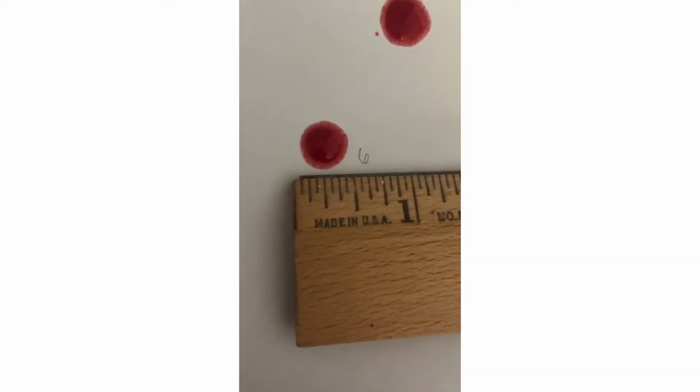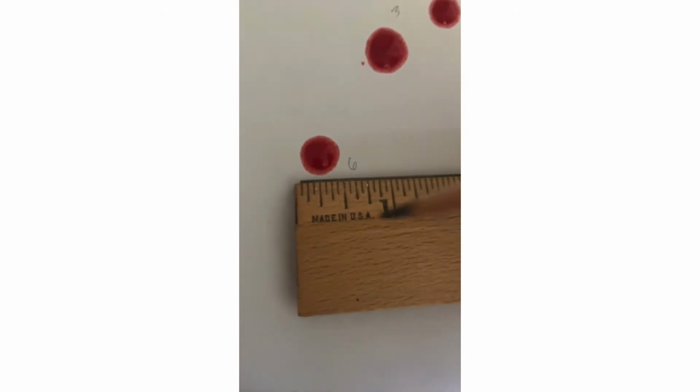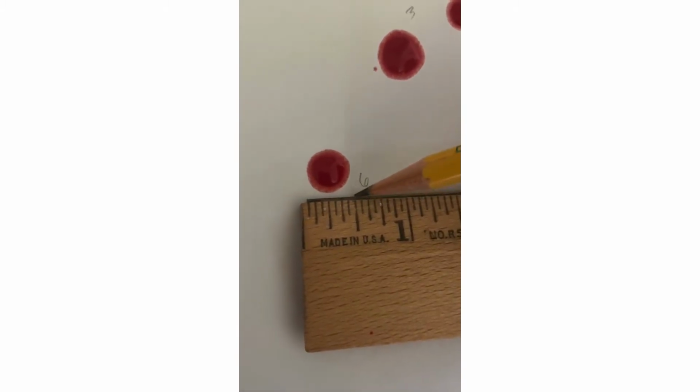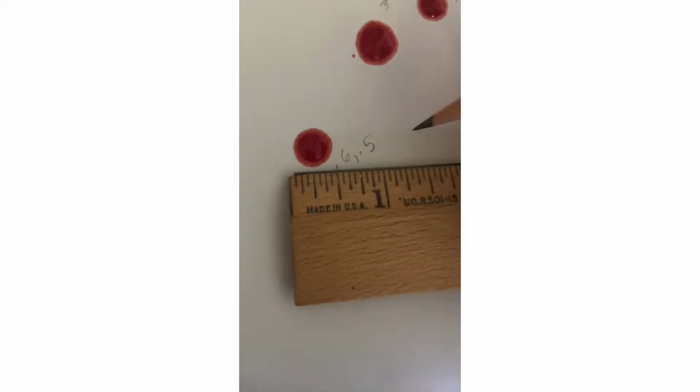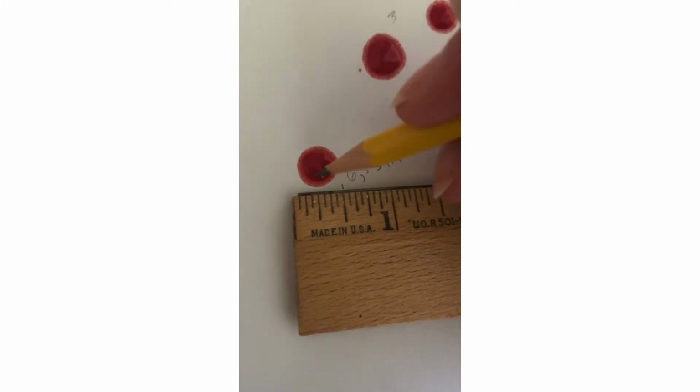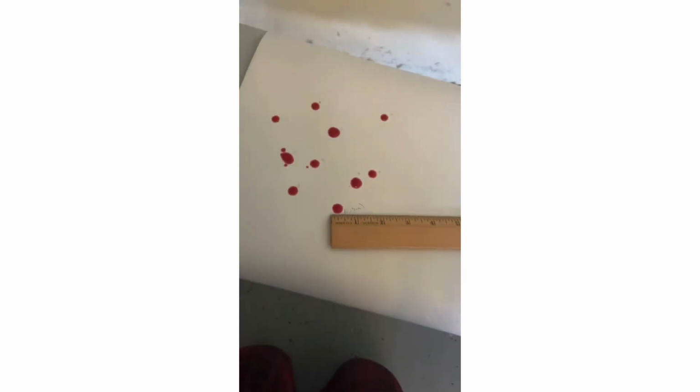The next part of our blood spatter demonstration is to measure the diameter of each of the blood drops, and I'll show you how to do that right now. For blood drop number 6, for example, we're using our ruler, and I would say this is about 1/2 inch. So that is how I'm going to mark it for our data plot, and I'll do the rest with all the others.